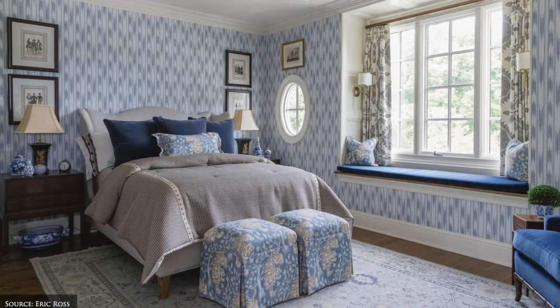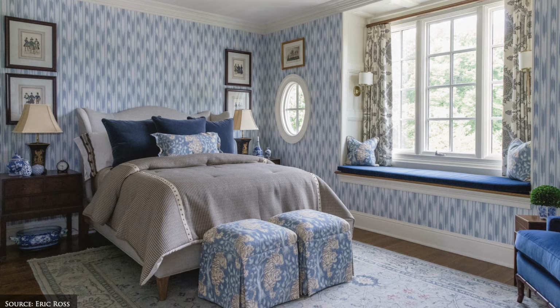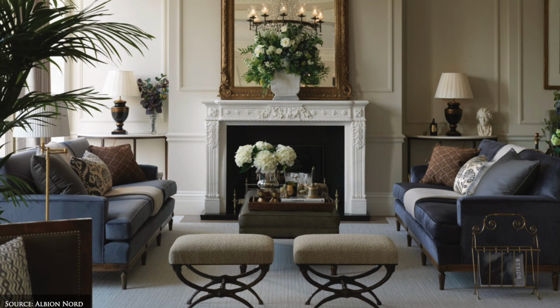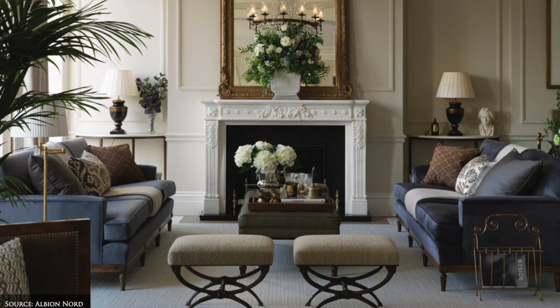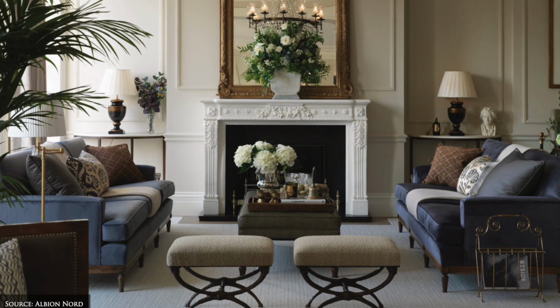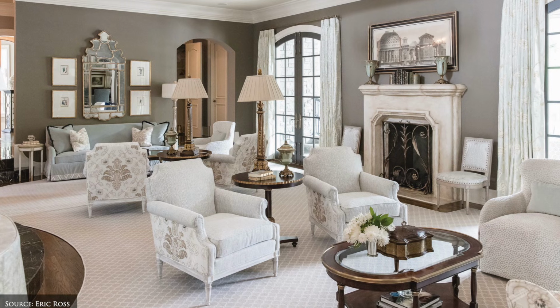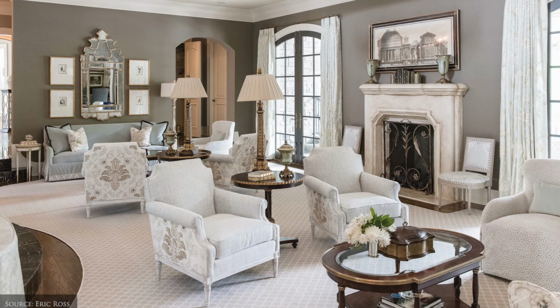Some actionable ways to account for scale and proportion in your home include your colour palette. For example, the 60-30-10 rule states that 60% of the room should be a dominant colour, 30% should be a secondary colour or texture, and the last 10% should be an accent.